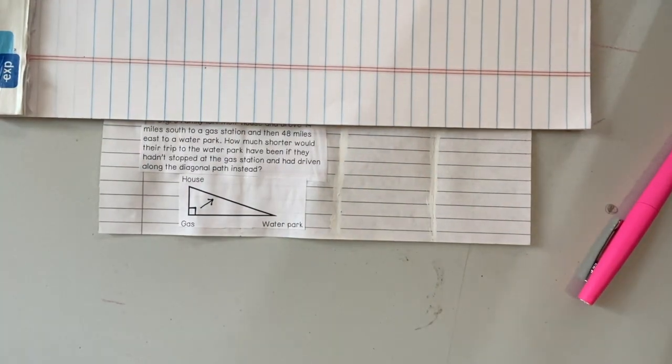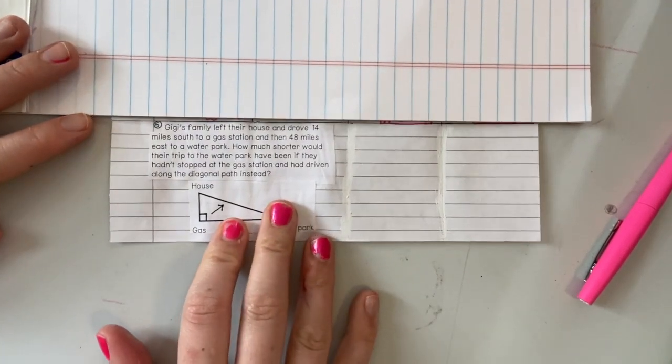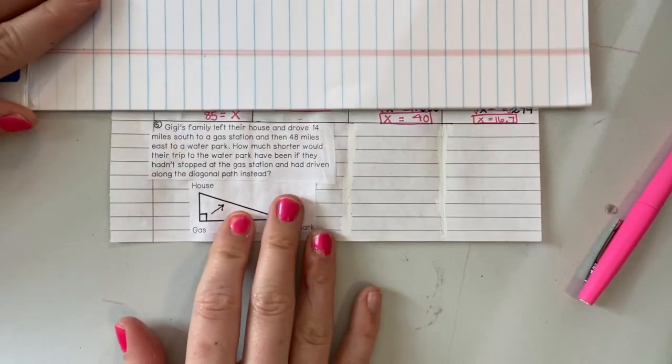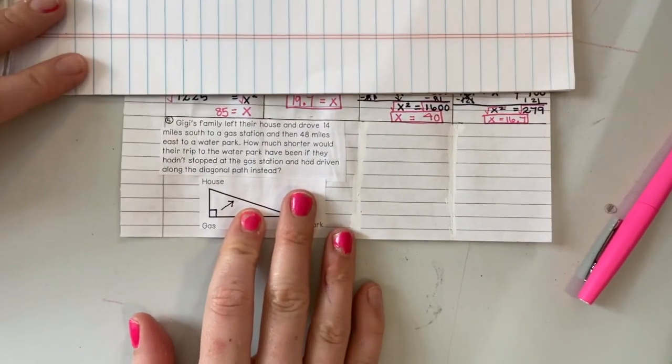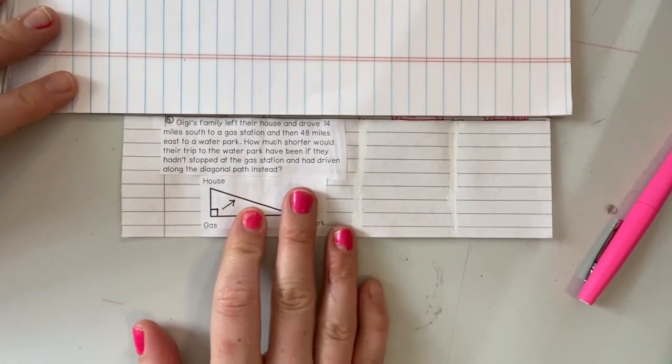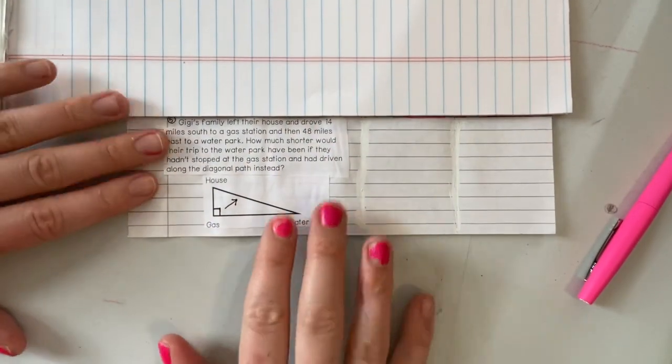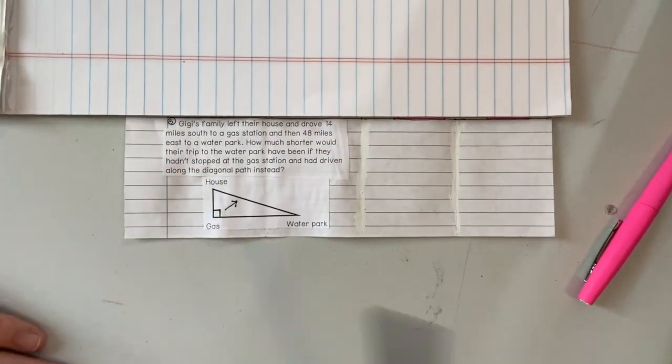Now we're going to look at more application-based situations in which we would use the Pythagorean theorem. So this is just at the bottom of where we took those notes. I'm just covering it up so that I don't feel overwhelmed by those problems. I'm going to read this.